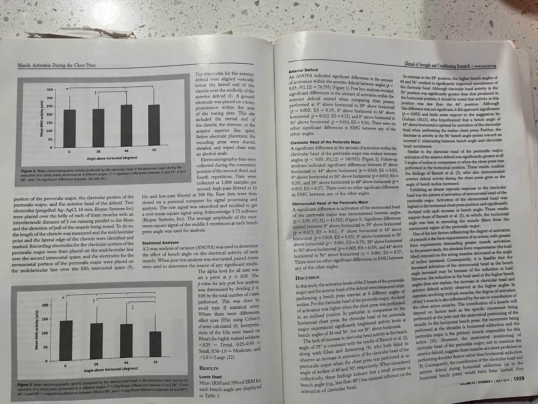Furthermore, Barnett et al. observed a reduction in triceps brachii activity when the chest press was performed in an inclined position than when in a flat position. A reduction in triceps activity at the higher bench angles would have further increased the demands placed on the clavicular head and anterior deltoid.